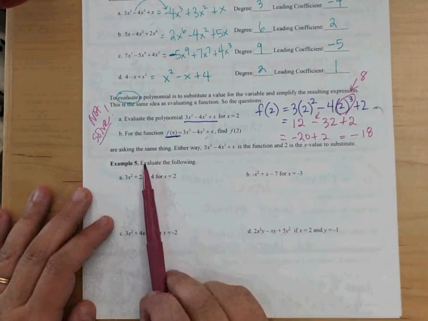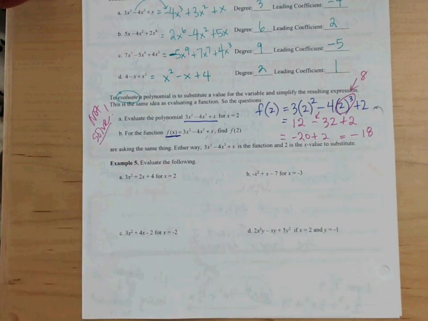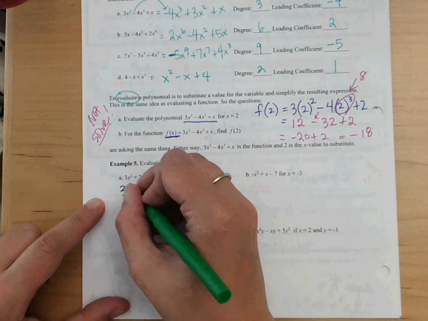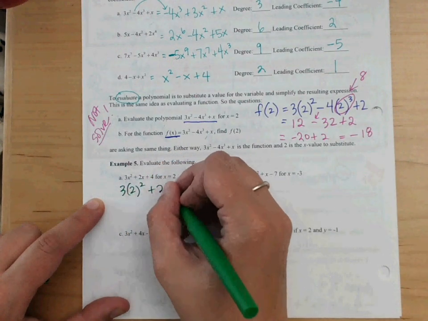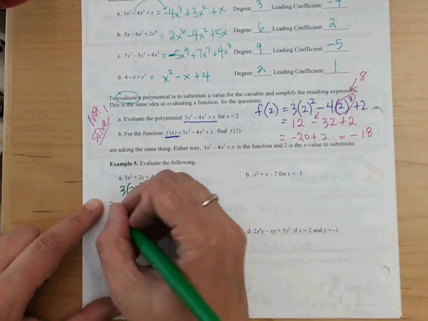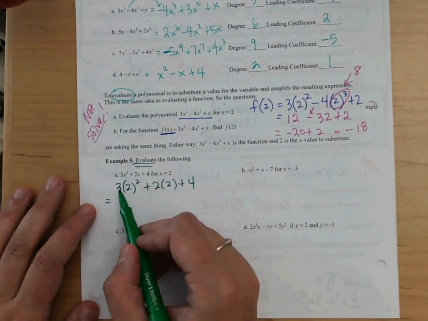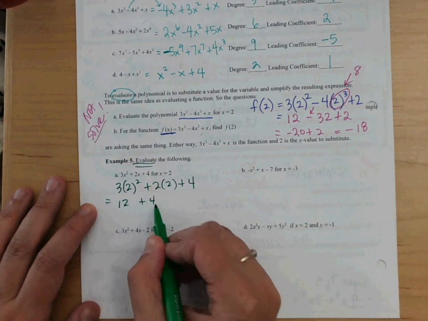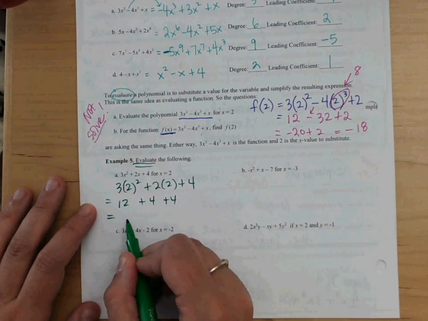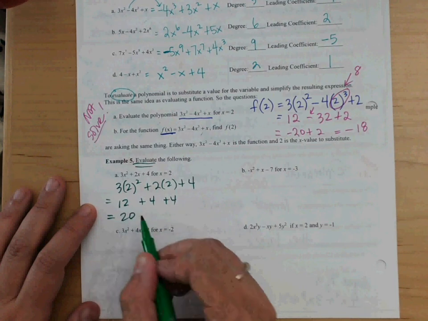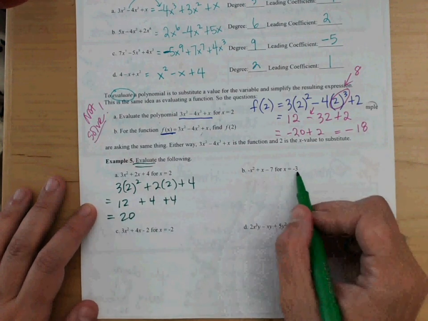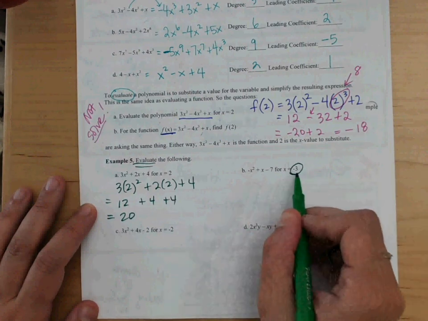So for the next one, evaluate the following. We're literally going to take that x equals 2, and we're going to plug it in. We don't have the function notation here, so we're just going to plug in 2. So we have 3 times 2 squared plus 2 times 2 plus 4. We plug in 2 because we're evaluating. Here we get 4 times 3 is 12, plus 4 is 20. Good.